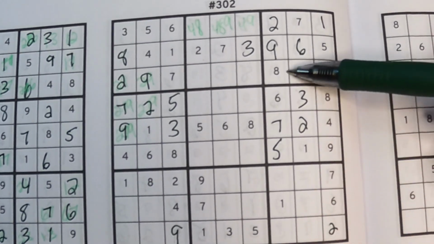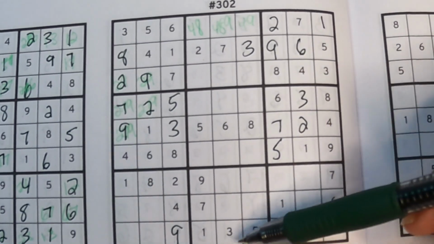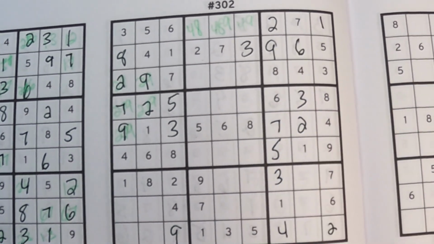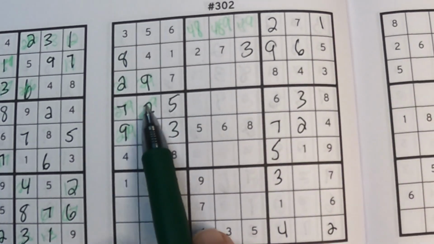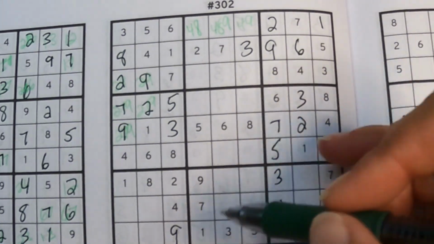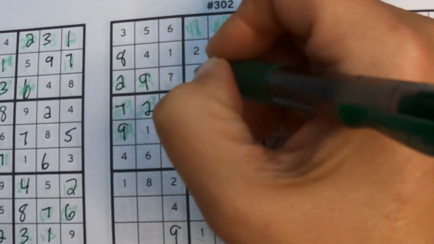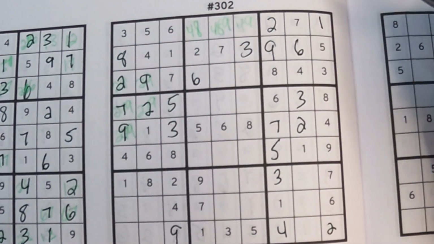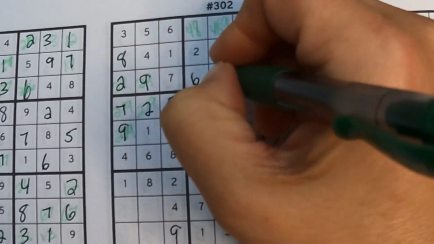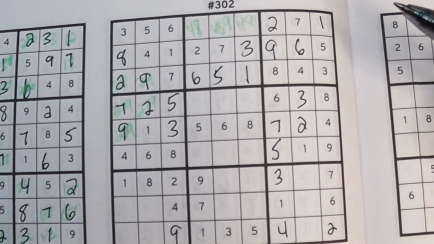For this column, we're missing 3 and 4. We've got a 3 here, so 4, 3. For this row, we're missing 1, 5, and 6. We've got 1 and 5 here, so this is our 6. 5 here, so 1, 5.